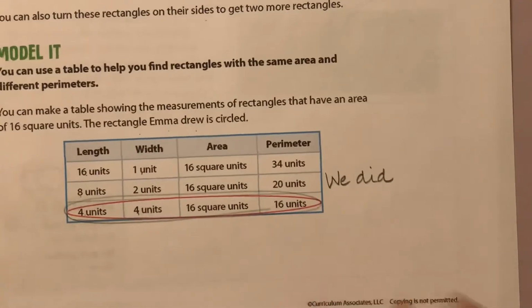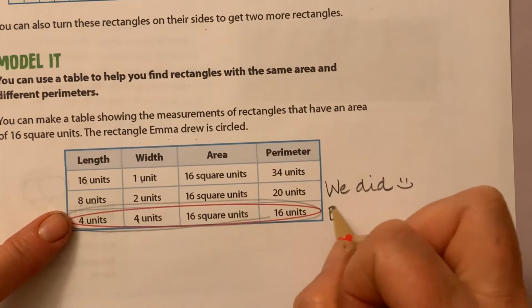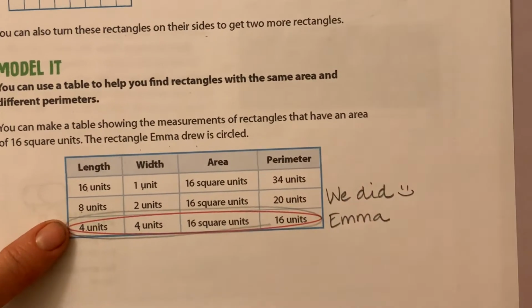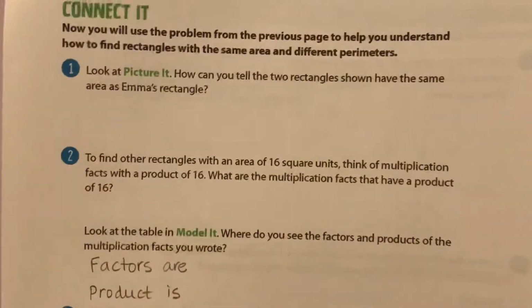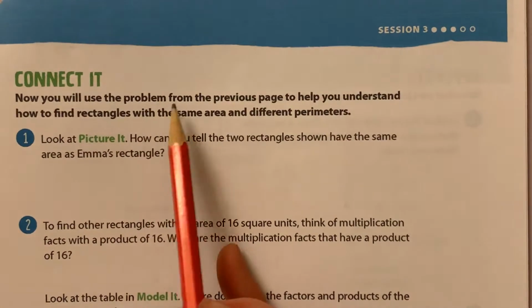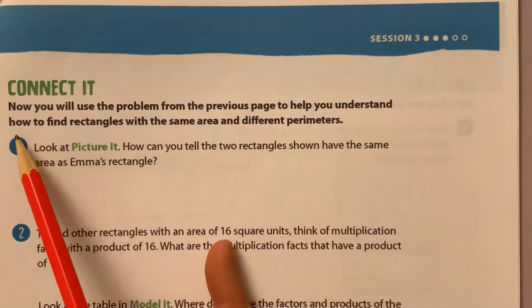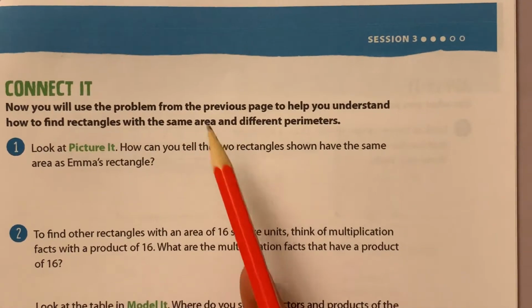Oops, sorry, you can't see. This is the one we made. This is the one Emma made. Okay, let's go ahead and see what we can do with that information. Now we're going to connect it. Now you will use the problem from the previous page to help you understand how to find rectangles with the same area and different perimeters.